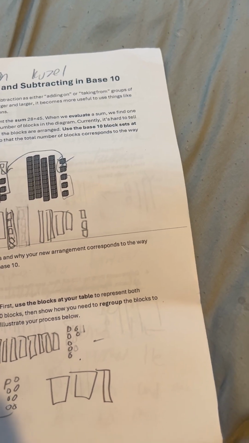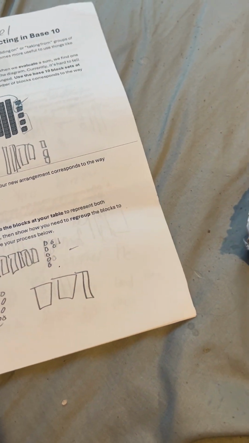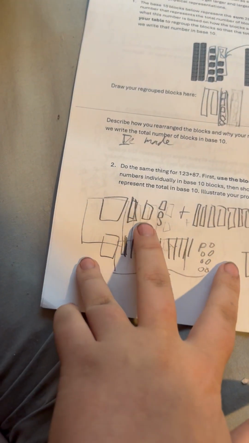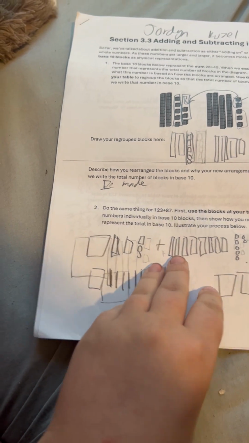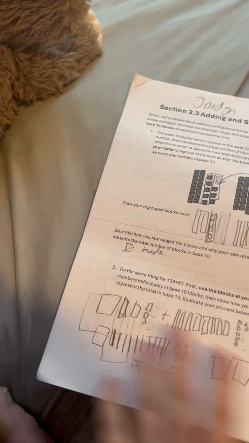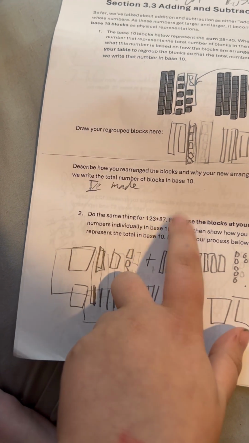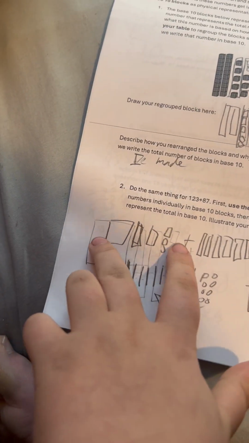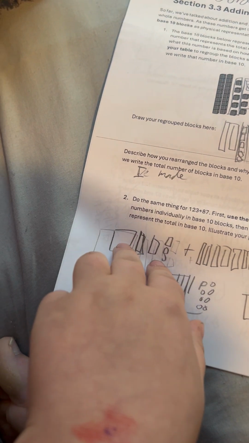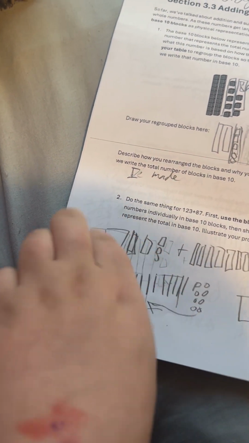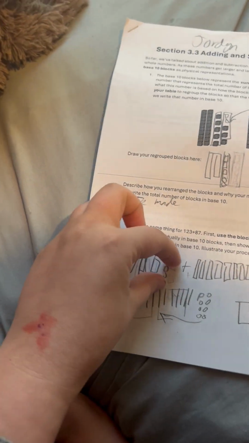One of the reasons why we use this is that it's really good with manipulatives. I have these, and those manipulatives can also be transformed into pictures like I have here. Right here, I have the problem 123 plus 87. These squares represent our hundreds, these sticks represent our tens, and these little tiny squares or dots represent our ones.